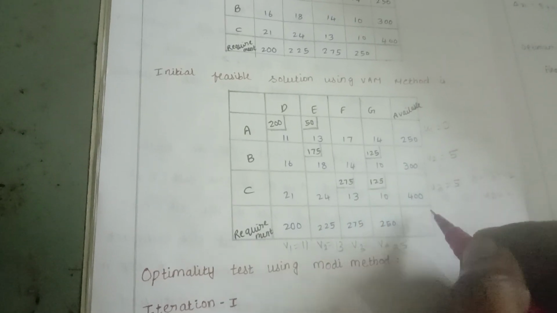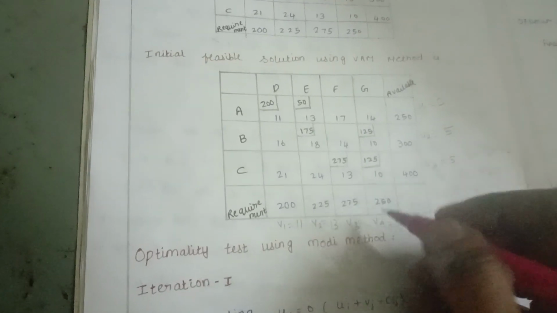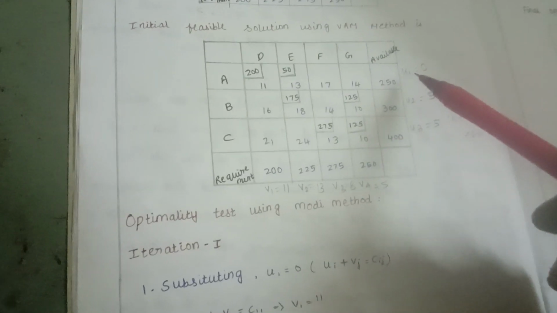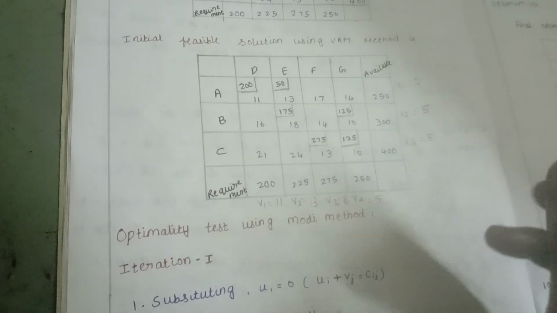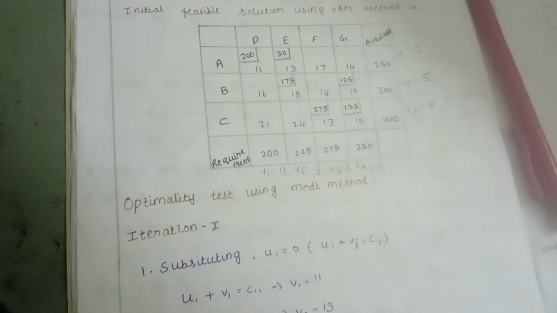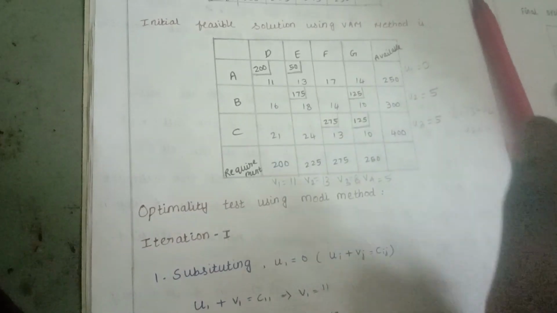And then what other term do we need to find? u3 plus v3 will be 13. So I have 5, and the term I require is 8. So I find all the solutions for the optimality test using Modi's method, by the formula ui plus vj equal to cij, substituting u1 equal to 0.